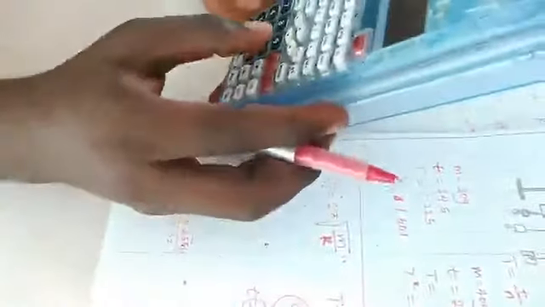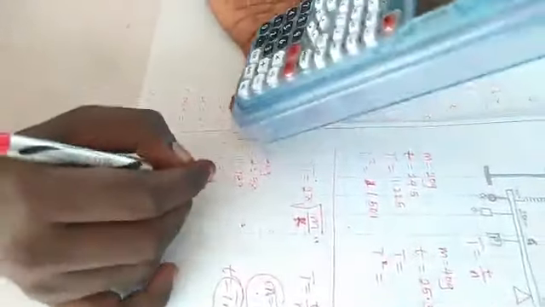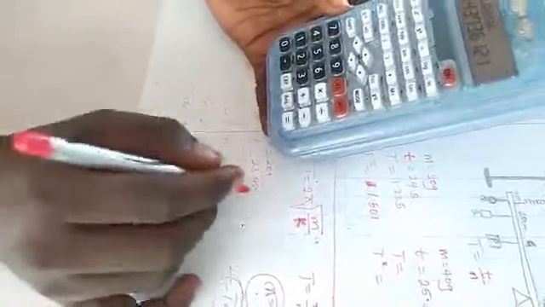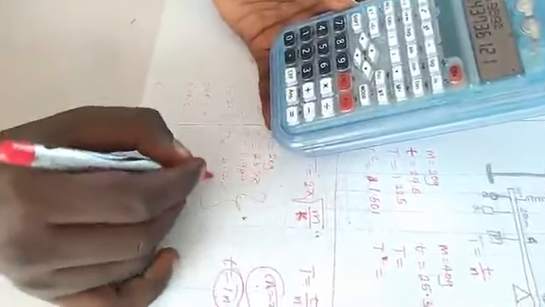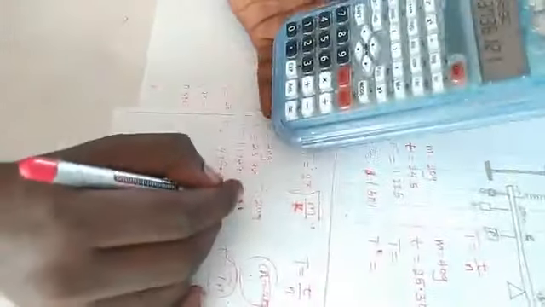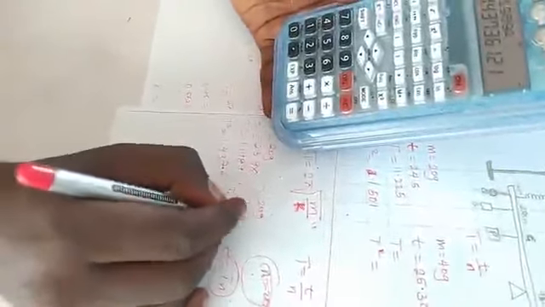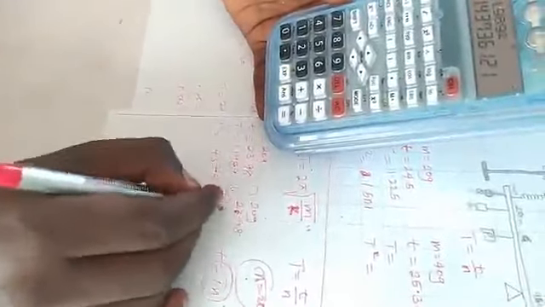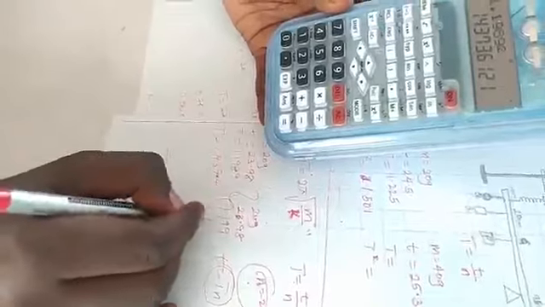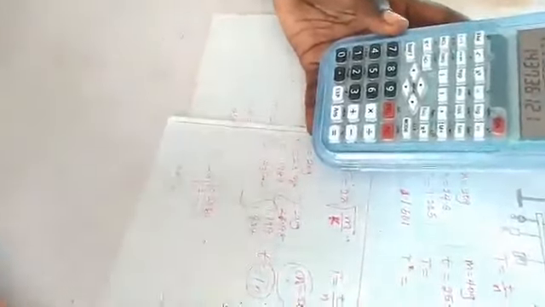T square, you can get it from here. 1.1989 squared. So you have 1.4374. Are you seeing it now? Remember, this has to be in 3 decimal places. So you can now rewrite it. When you are putting it on your table, 20 gram, 23.98. And this one is going to be 1.199. And this one is going to be 1.437. Can you see that now?